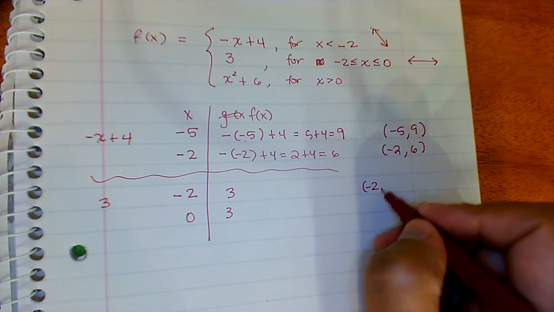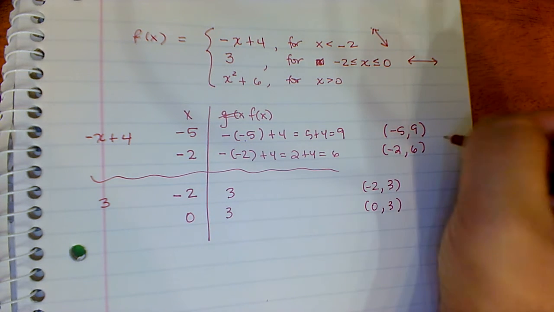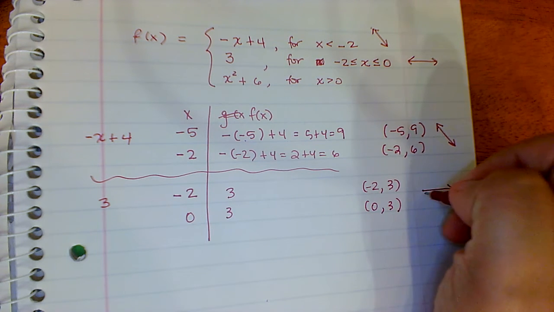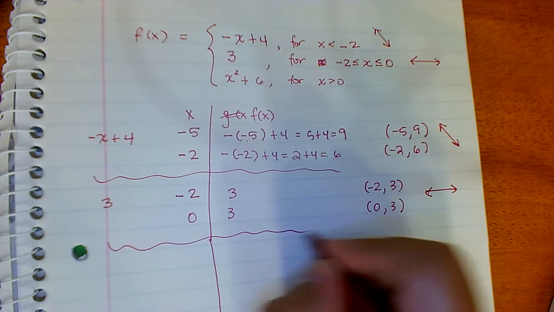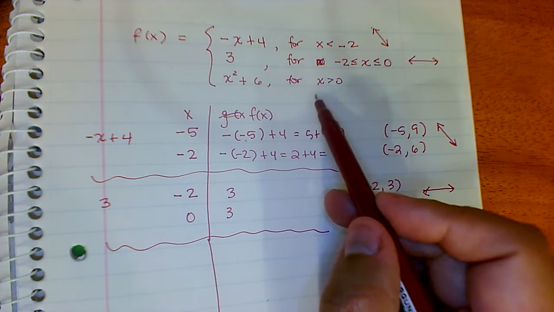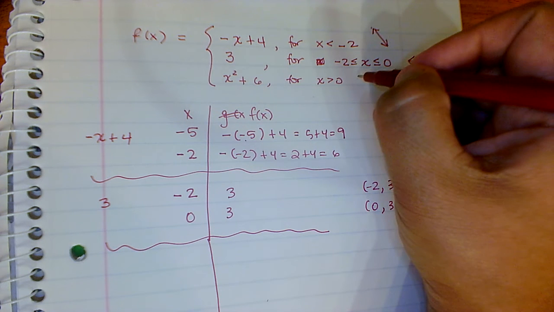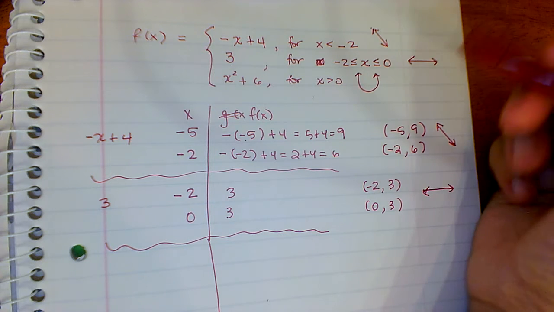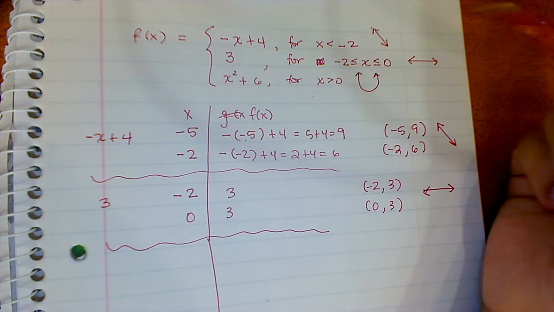So I have these ordered pairs now, negative 2, 3, and 0, 3. So this portion of my graph I expect to look something like this. This one I expect it to look like this. And then I have this quadratic equation, x squared plus 6, for the rest of the domain where x is greater than 0. And again, if we remember what our basic functions look like, we expect that thing to look either like part of this or all of this, depending on how it is defined.